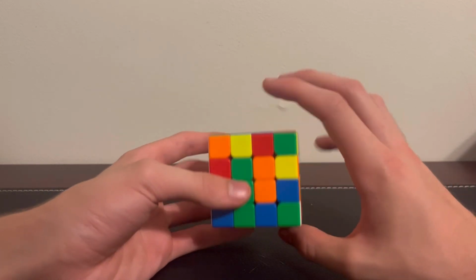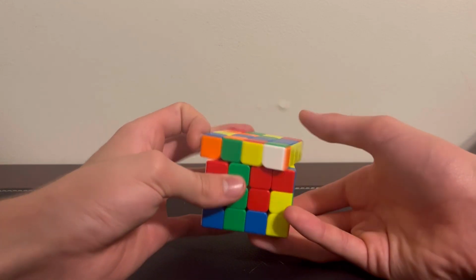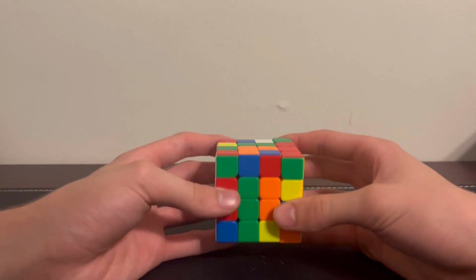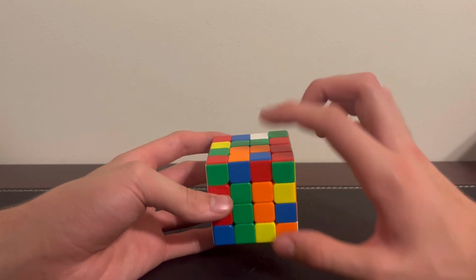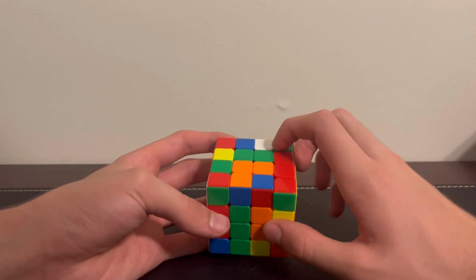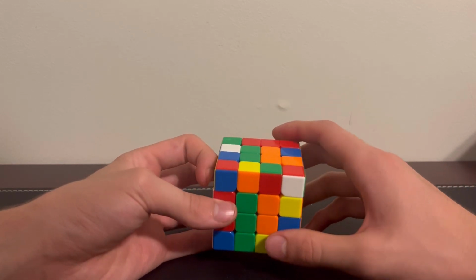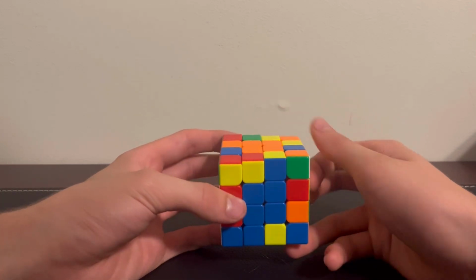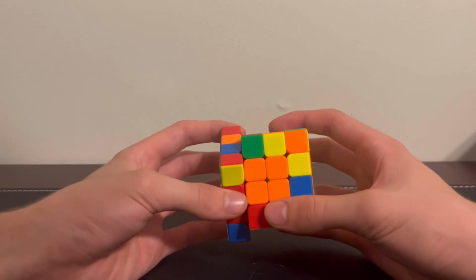So what we can do is just something like this to pair them up and restore the red center. And now moving on to the last two centers, I know orange goes here and green goes here, so I would put the two orange bars on the right side, do something like this, and then restore it, and now we are done with centers.